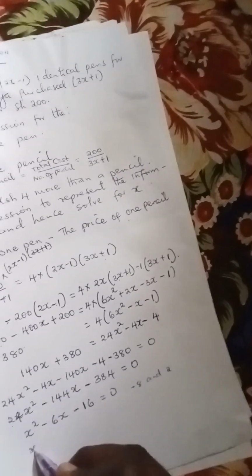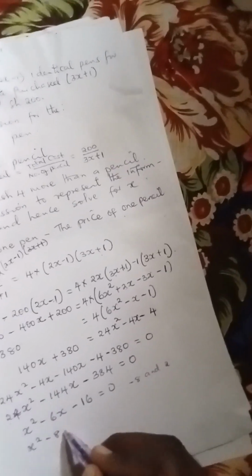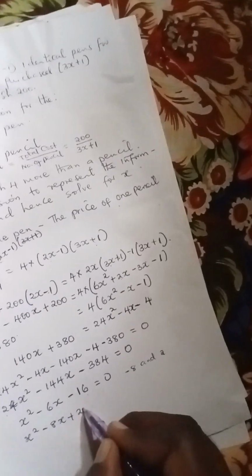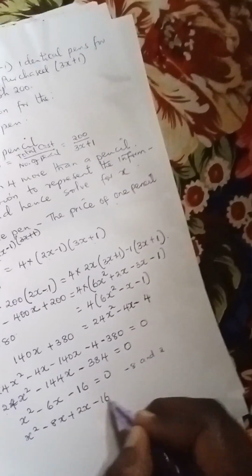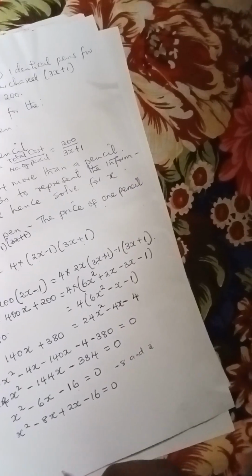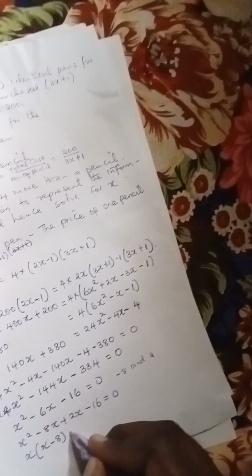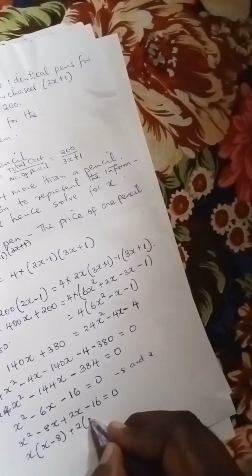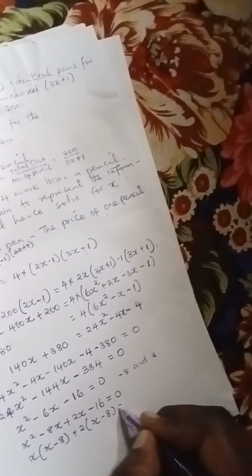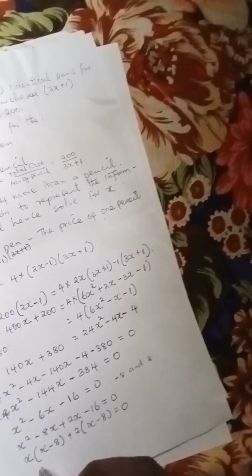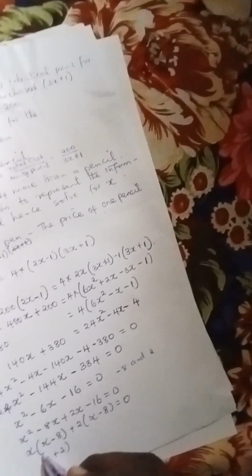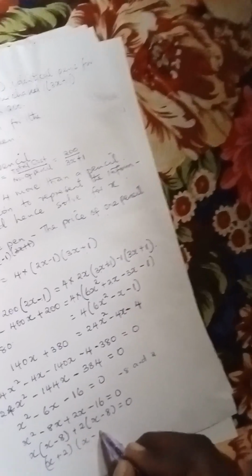So we say x squared minus 8x plus 2x minus 16 will give you 0. Factor out, what is common here? Is x. So we'll get x minus 8 to x minus 8 is equal to 0. So we have x plus 2, x minus 8 is equal to 0.